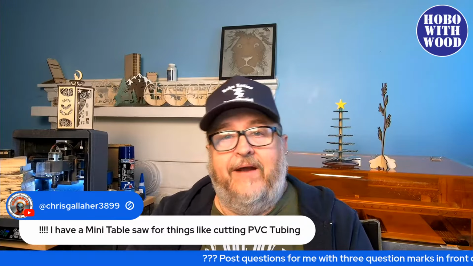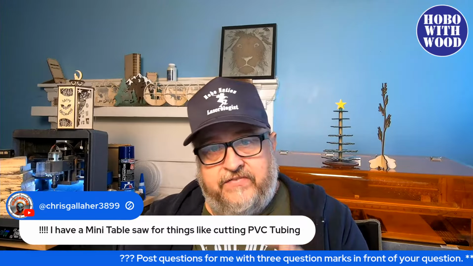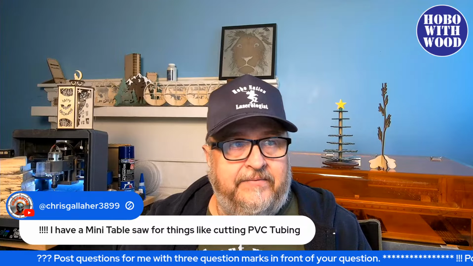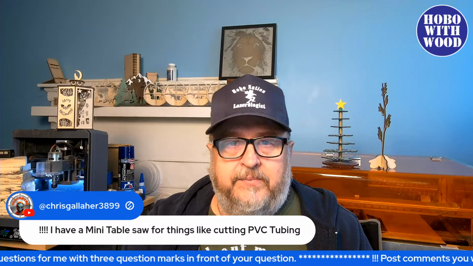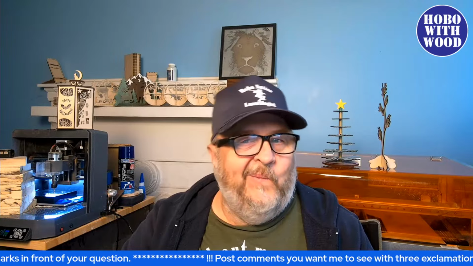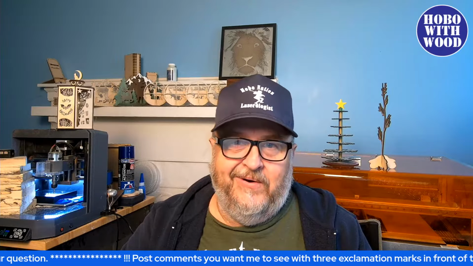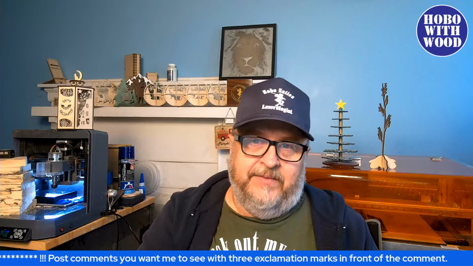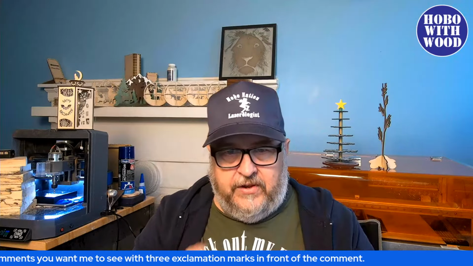Let's see here. I have mini tables. Oh yes, and those things are absolutely perfect for stuff like this. And Vivor and a few of the other places, I've got some of those. At first when I looked at them, I'm like, what in the world are you going to use that for? If you guys haven't seen them, they've got these little bitty miniature table saws.